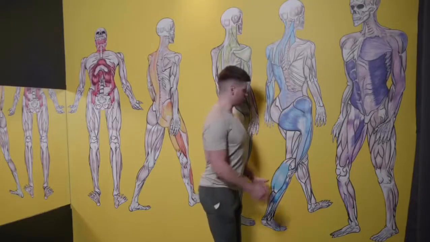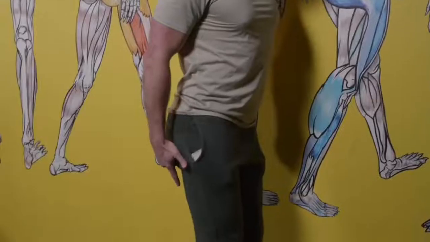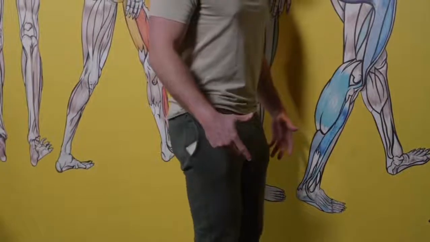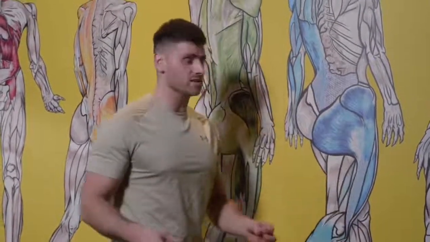If I fall into an anterior tilt, the posterior chain is affected because the hamstrings get lengthened now, okay? So we're looking for that, not neutral, but we're looking for that happy medium with everybody where we can keep that elastic energy in there.